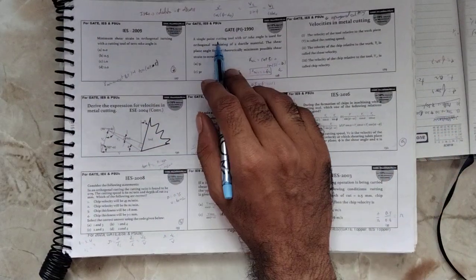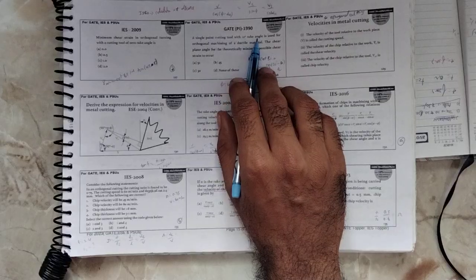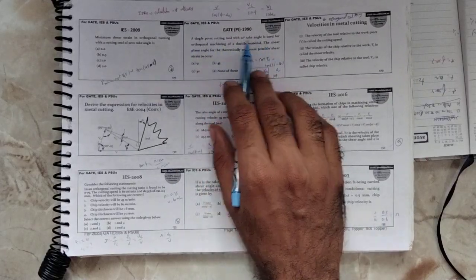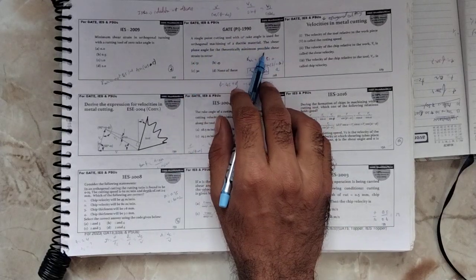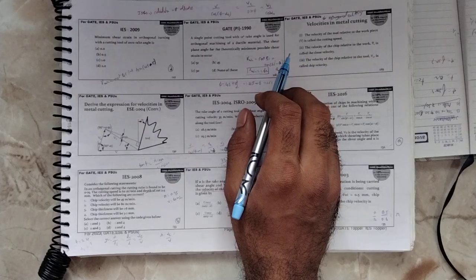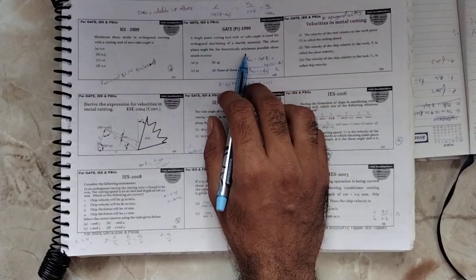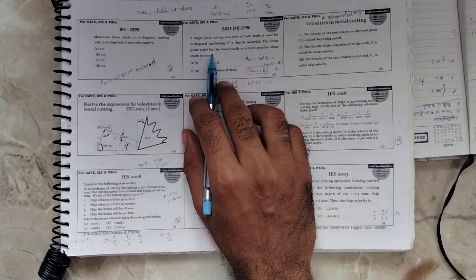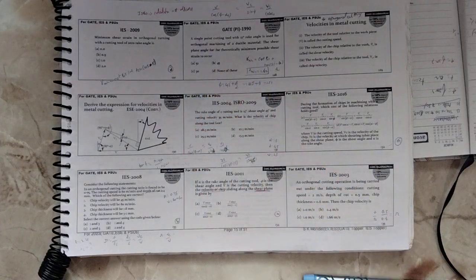So you can see a single point cutting tool with 12 degree rake angle. Okay, it is used for orthogonal machining, and they are asking the shear plane angle for the minimum possible condition. So they have given 12 degrees, and first we need to calculate the minimum. As I just told, we need to calculate the shear angle.